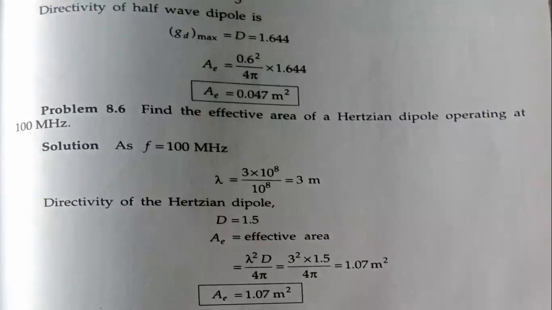Now go for the next. Similarly, we need to calculate the effective area. The directivity of the half wave dipole, that is G_D max, you can get D is equal to 1.644. So how can you get A_E? That is lambda square, 0.6 square, divided by 4 pi into G_D, and G_D is 1.644. So substitute this value: 0.6 square divided by 4 pi into 1.644. In this way you will get the effective area as 0.047 meters square. Area is measured in meter square.